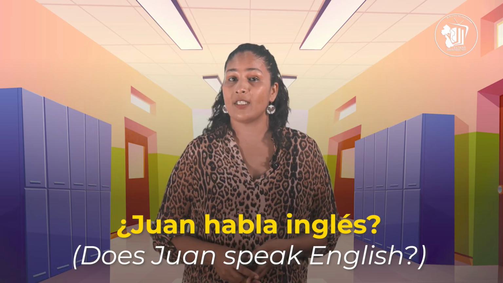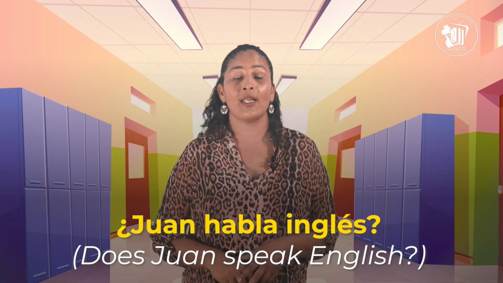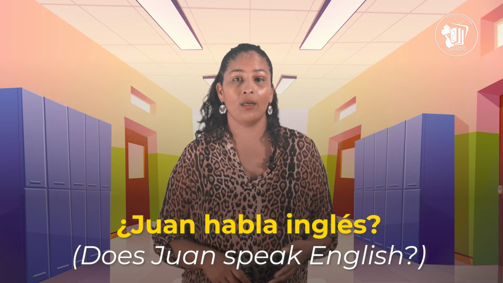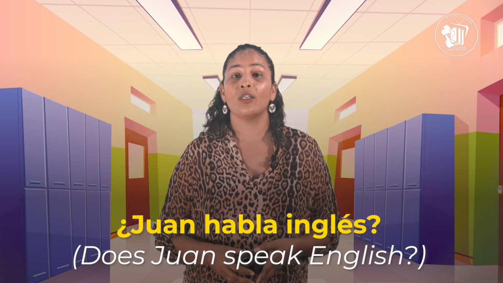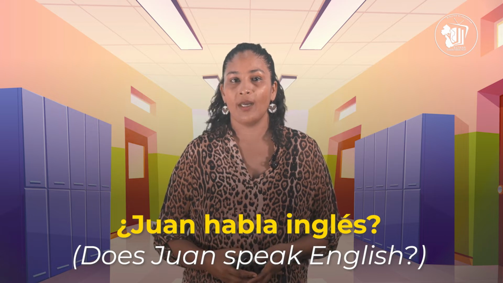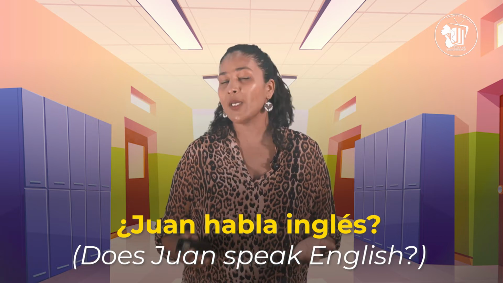Please note that in Spanish, you do not need to use words like do, does, or will, because auxiliary verbs do not exist. So there is no does Juan speak English? It's like saying Juan speaks English. The important part is your intonation, the sound that you make when asking the questions. You have to rise at the end of the question, so it doesn't sound like you're just affirming or saying yes, Juan speaks English.